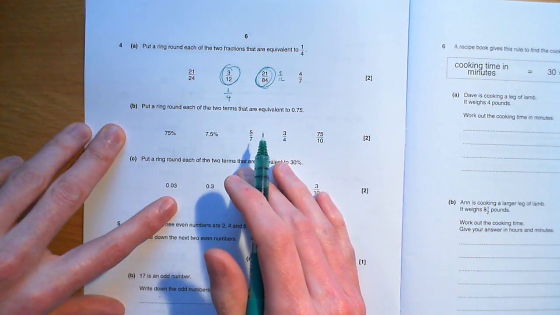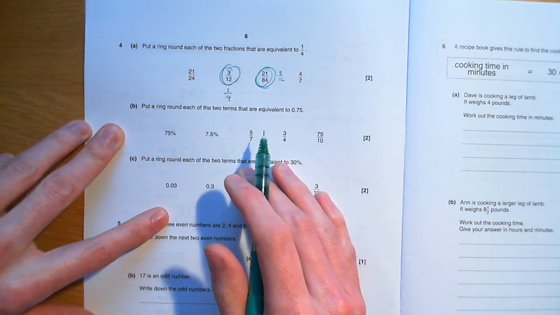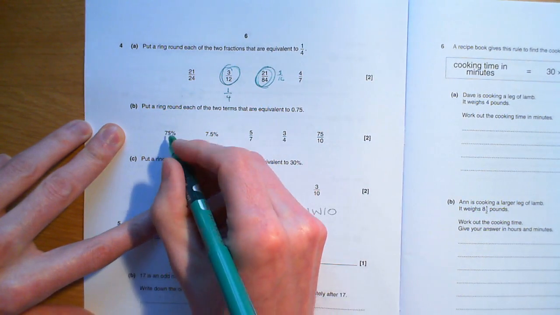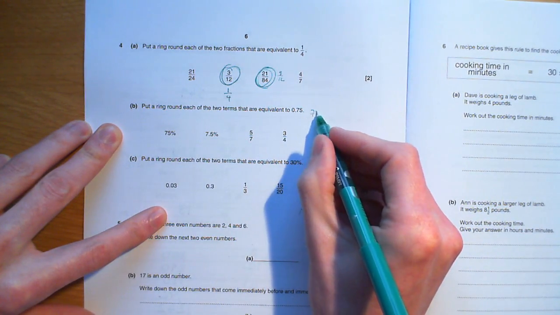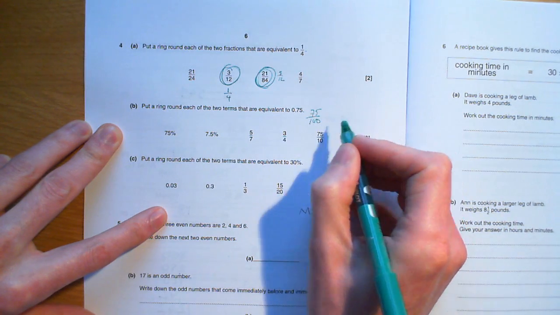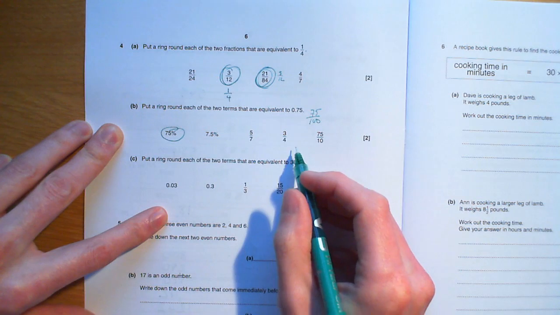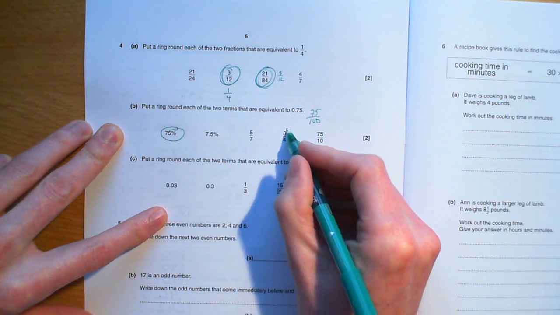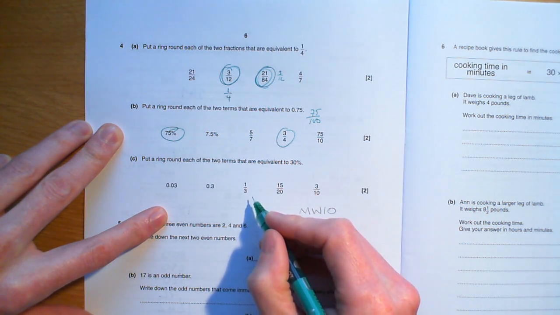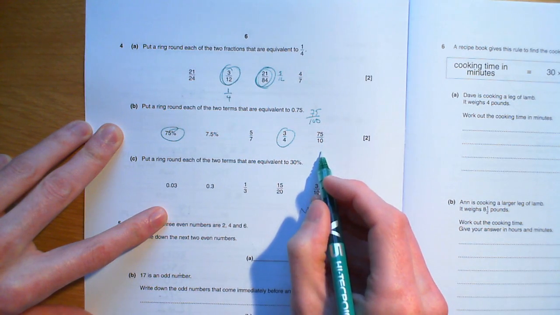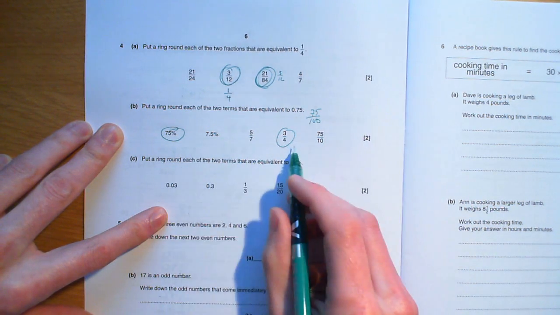Put a ring around the two terms that are equivalent to 0.75. Well, 0.75 is 75 hundredths. 75 out of the 100, which would be the same as 75%. So there's 1. 3/4 is the same as 75%. 5/7 won't be, and 75 over 10 won't be. It needs to be over 100.